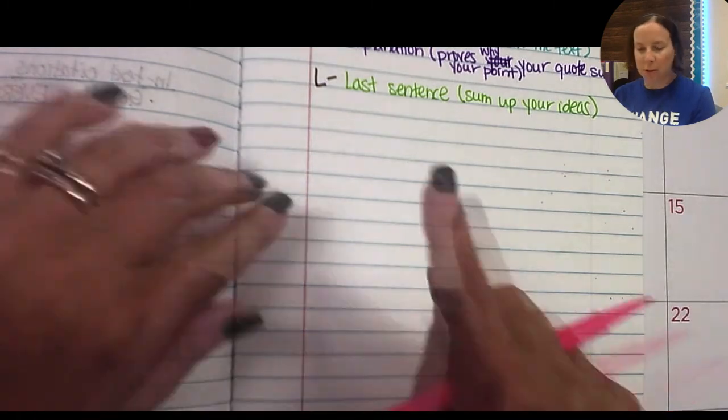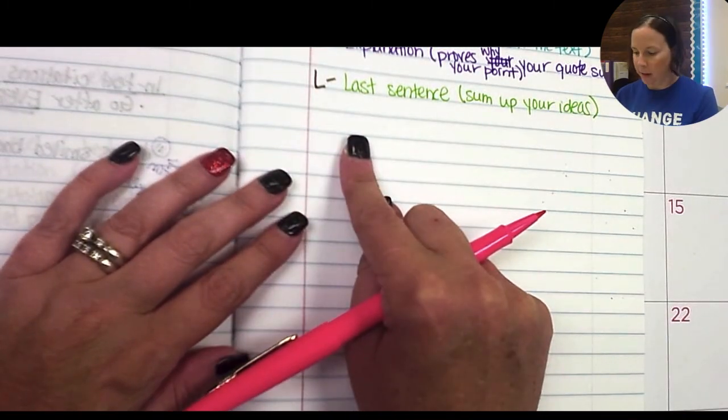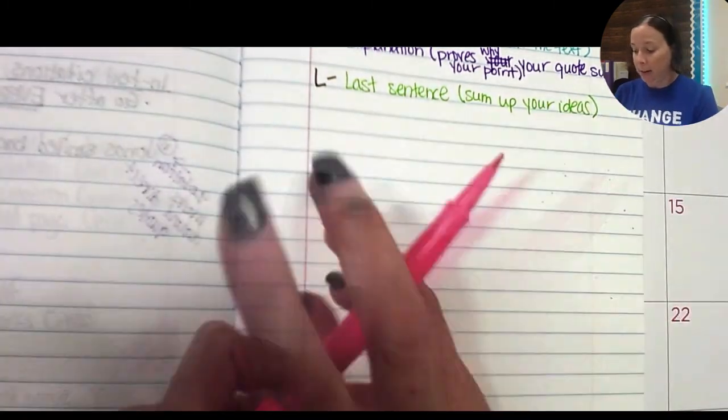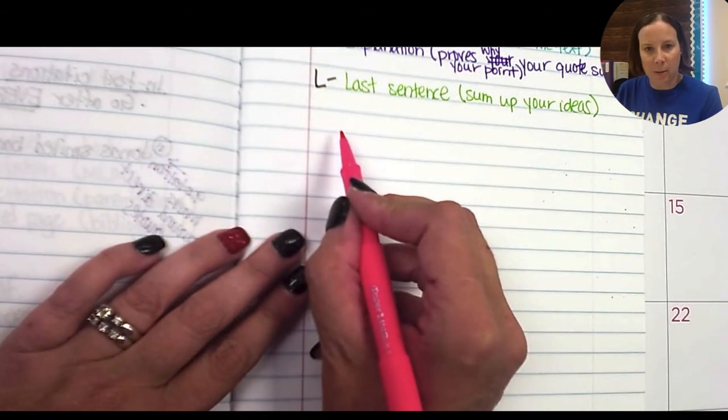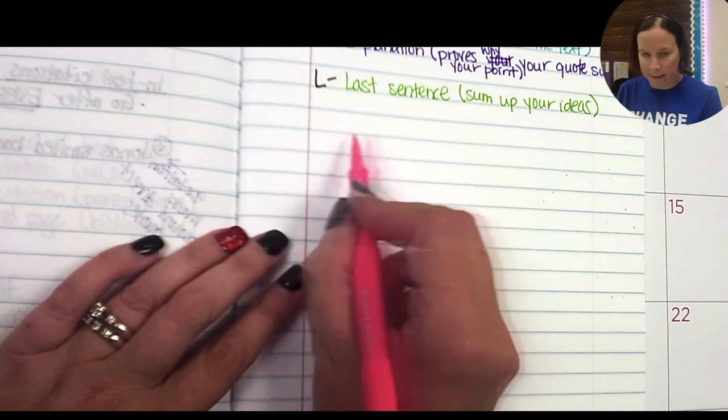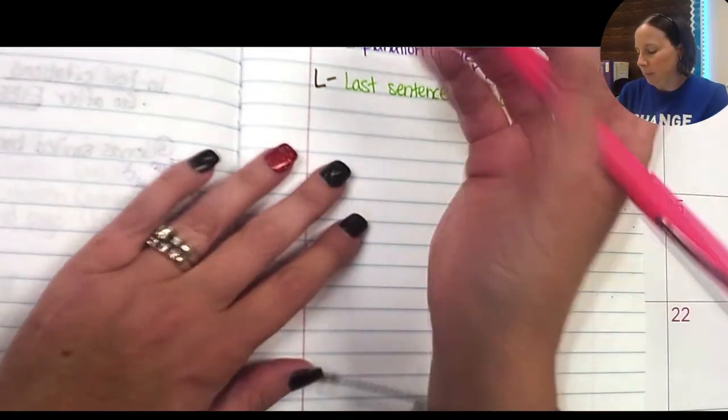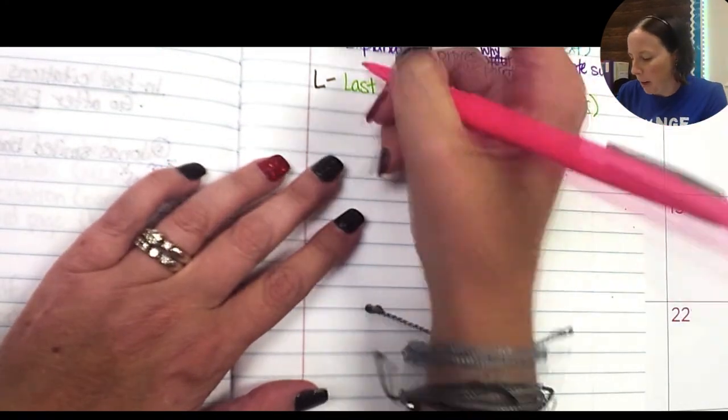So it's a paragraph, so we're always going to make sure we indent. Okay, so I don't do fingers or anything. Just make sure you come in at least a little bit so I can tell that you are indenting. So here's the thing. I'm going to write my point and then I'm going to talk about it, okay?